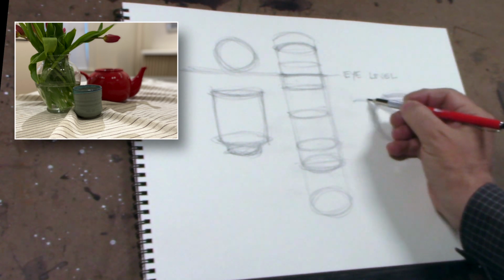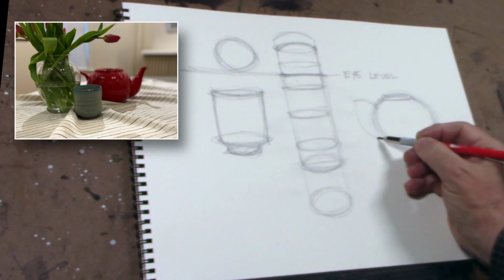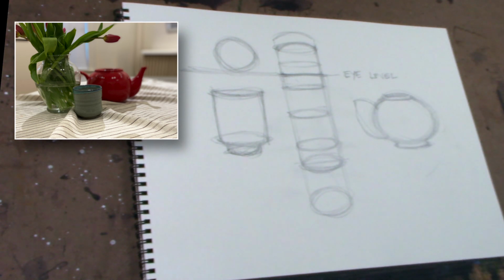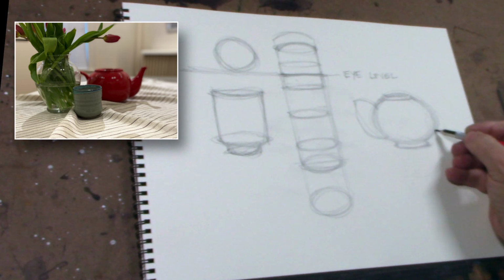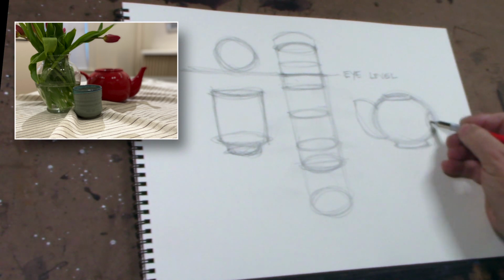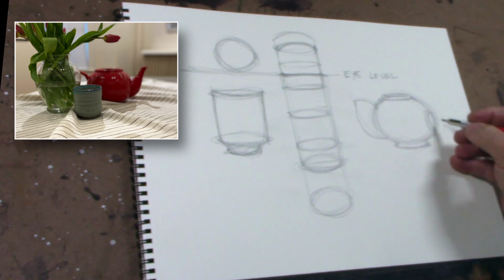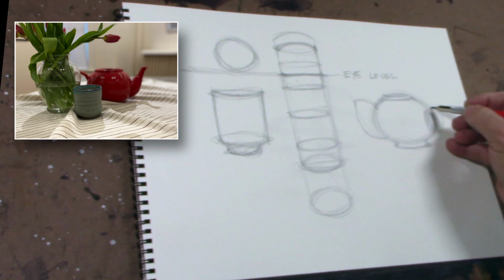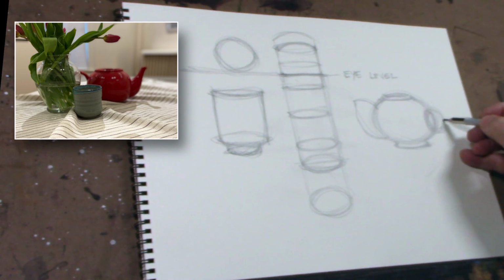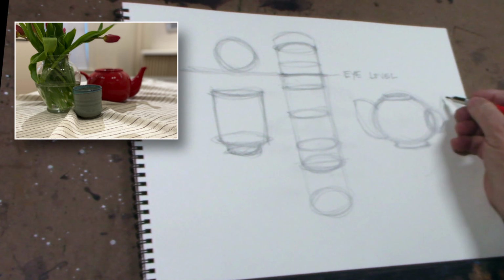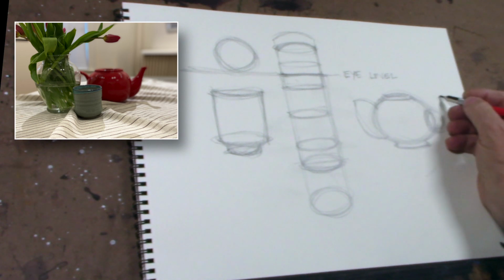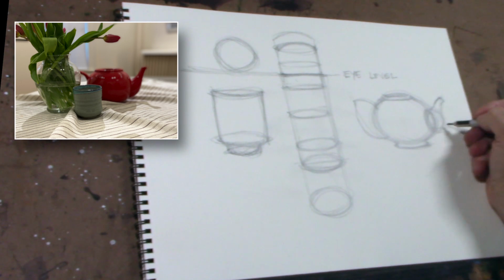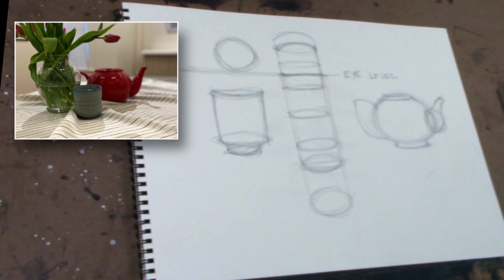But we start by adding the lines of our handle, and one way we can think about this spout is to draw the point where it meets, draw an ellipse where it meets the surface of the teapot, create that kind of bulging quality, and then extend that into these lines. Probably are the difficult lines, these curving, graceful lines that make the teapot.